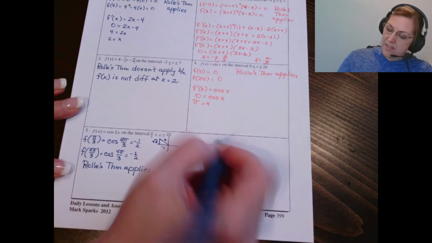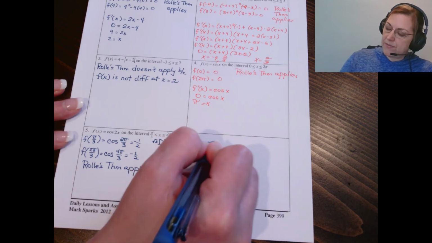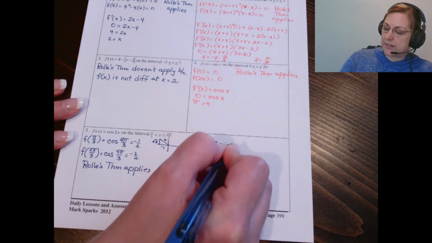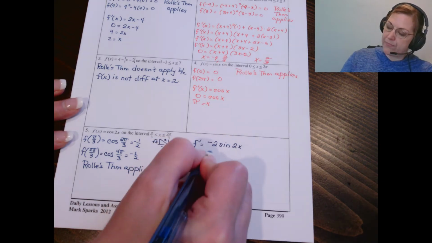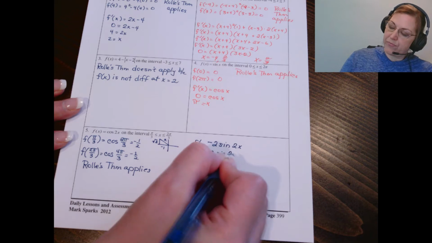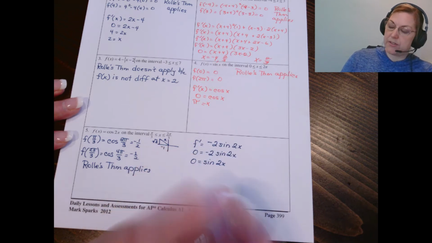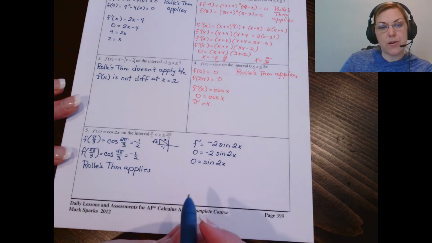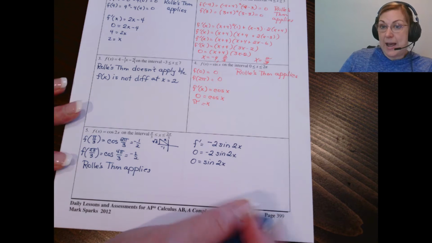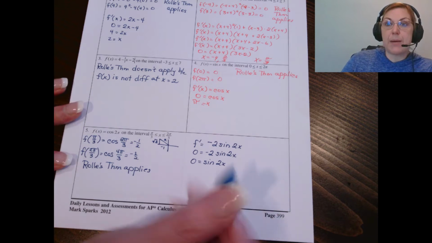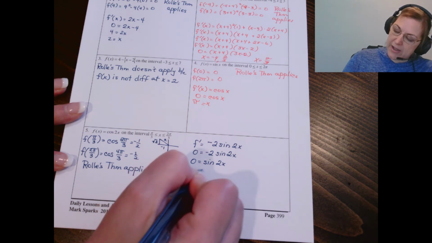So let's find the value. We're going to take the derivative, which will be negative 2 sine of 2x, and we'll set it equal to 0. So I've got that 0 equals sine of 2x. So think about on the unit circle where sine equals 0. That happens at 0, that happens at pi, and that happens at 2 pi.